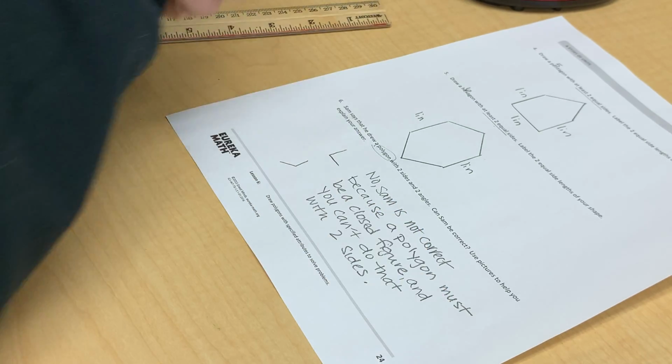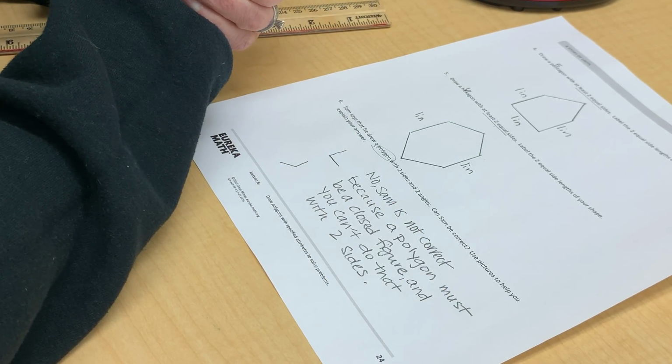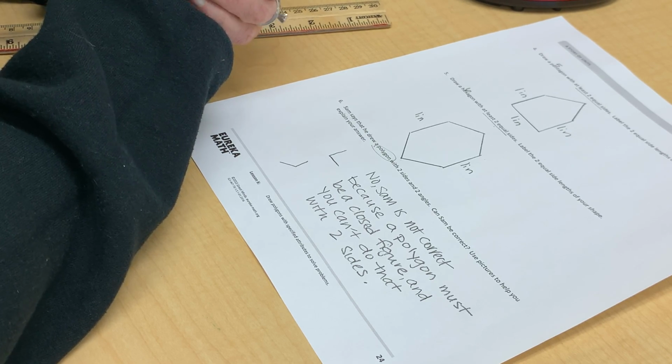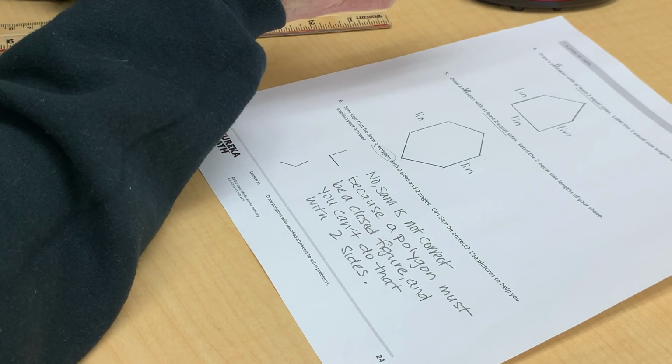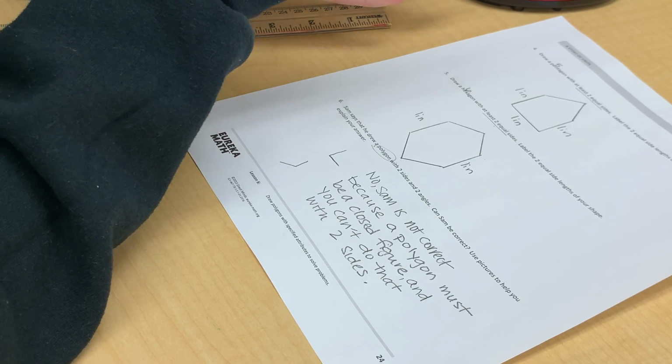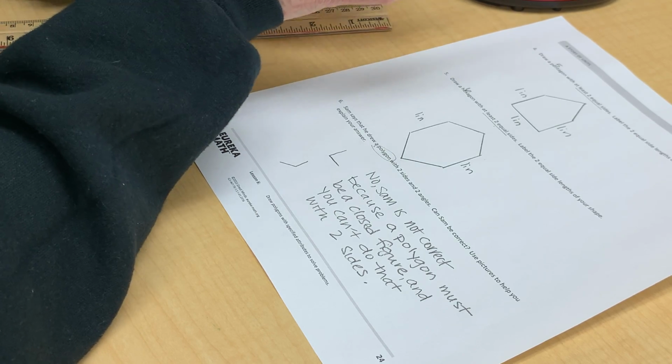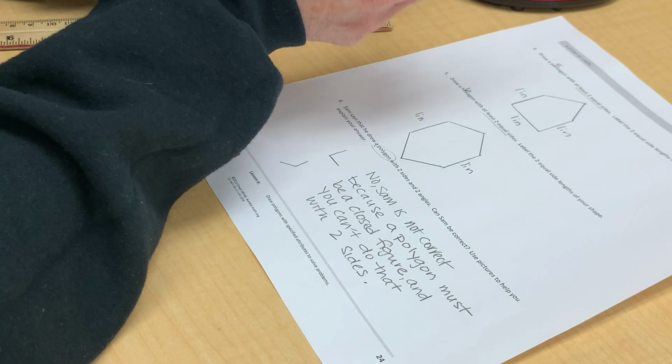Okay, so this is going to be very similar to your homework that I'd like you to now try independently. Once you've completed it, I want you to use your iPad to take a photo of the pages, and I want you to upload them to Seesaw so I can see your work and give you some feedback on it.